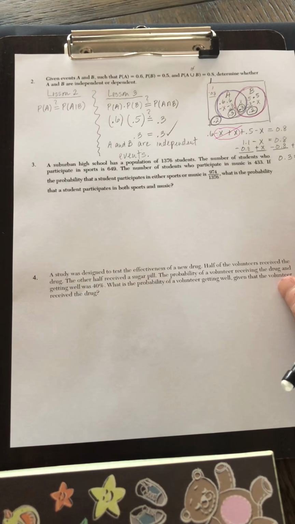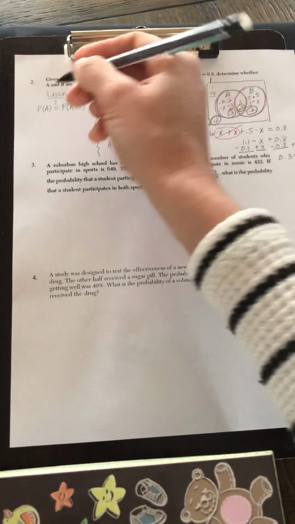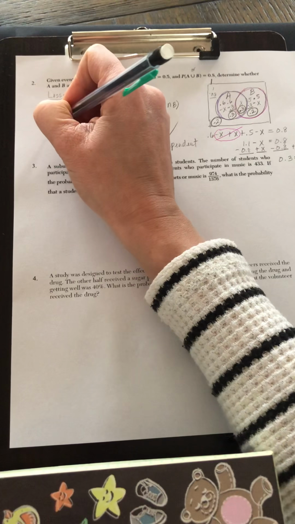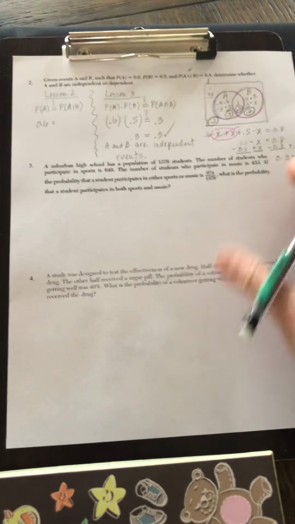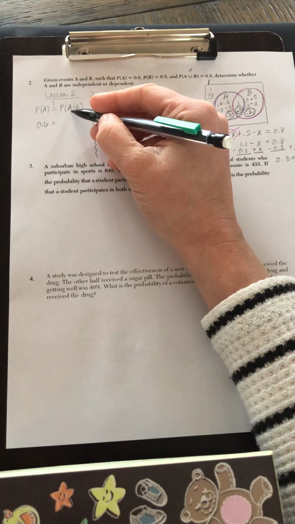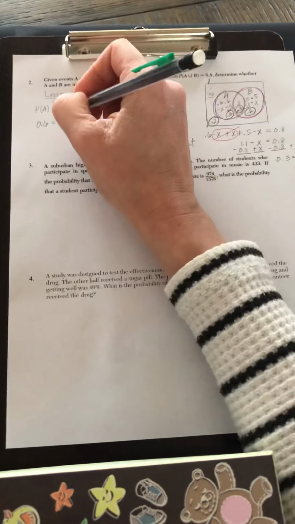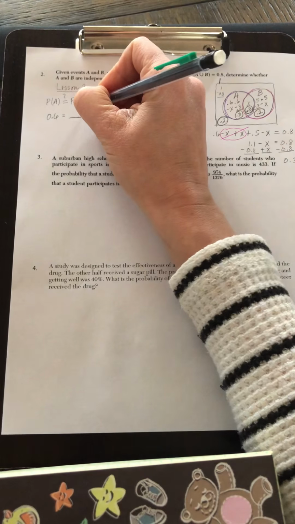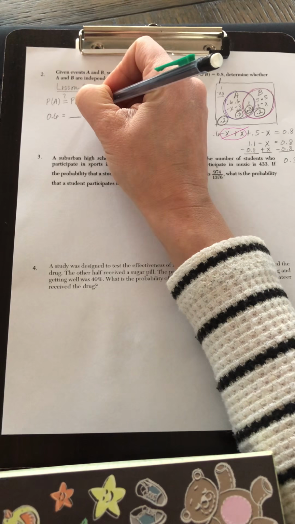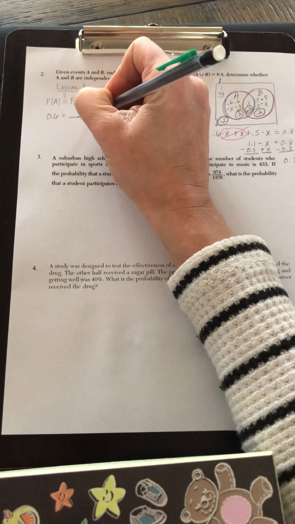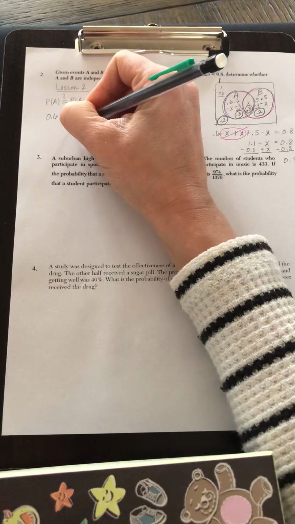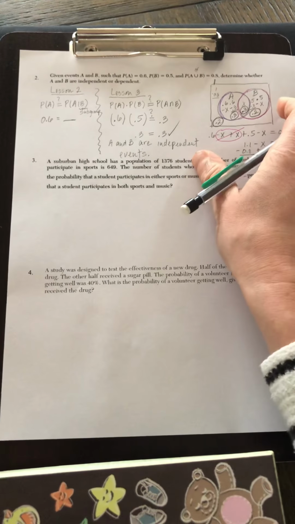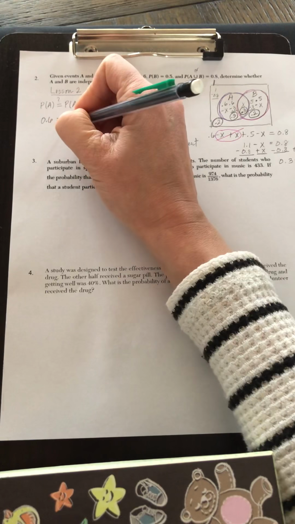If we wanted to use the lesson 2 version of the formula, probability of A, once again, is 0.6, right? And the probability of A given B. Okay, so whatever comes after the symbol of given is your subgroup, which is your denominator. So they did tell us that the probability of B happening is 0.5.